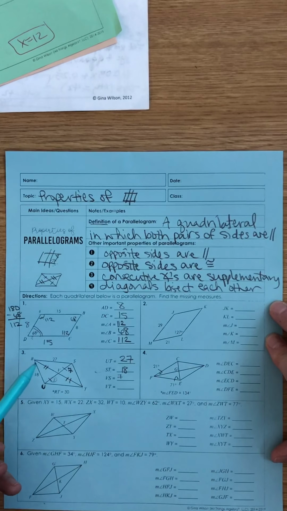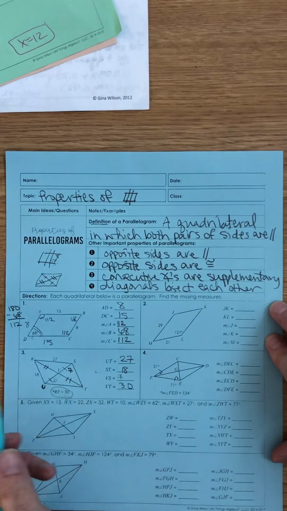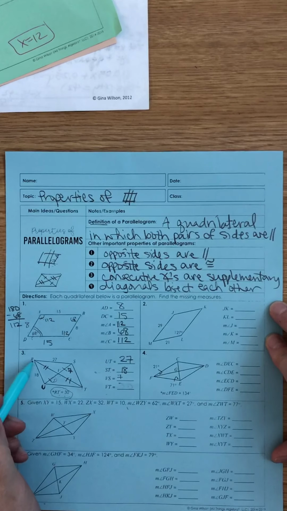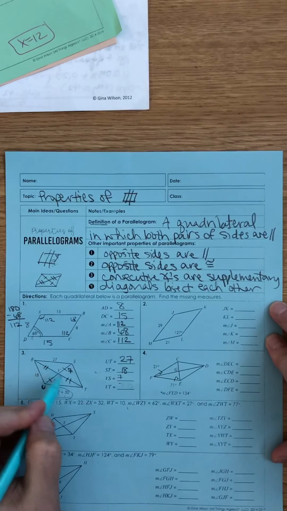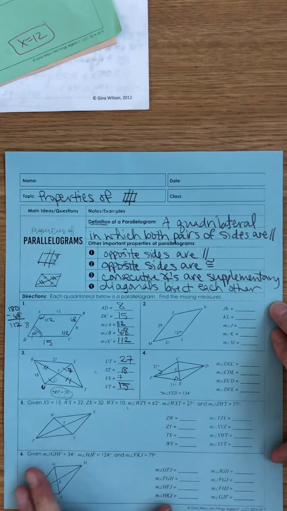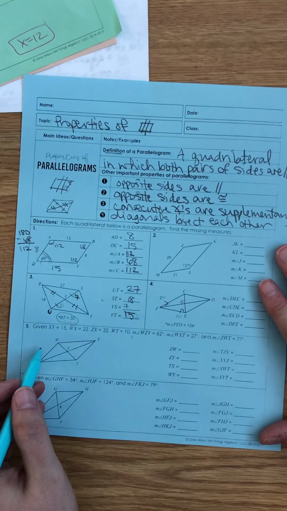And now VT. Notice VT is this piece. What do they tell you right here? RT is 30. So guess what? VT has to be 30 also. Oh, I'm sorry. That was the whole thing. Sorry, RT is 30. So if we cut it in half, both of these 2 pieces have to be 15. So try number 4 on your own in a second, or pause the video and then try it. Now number 5.